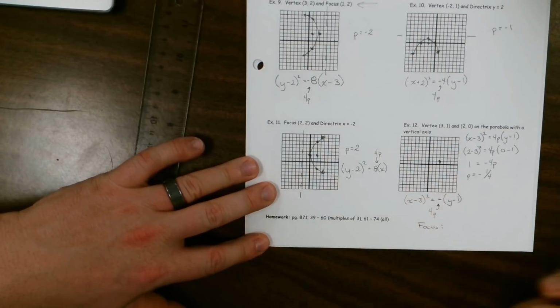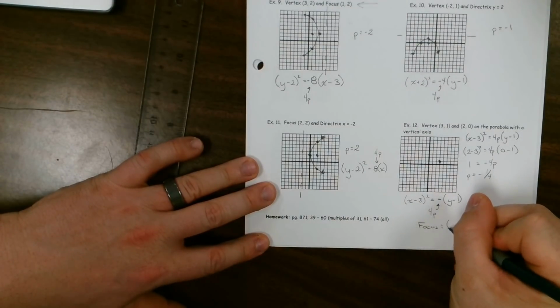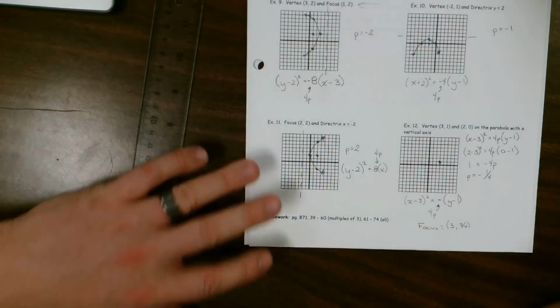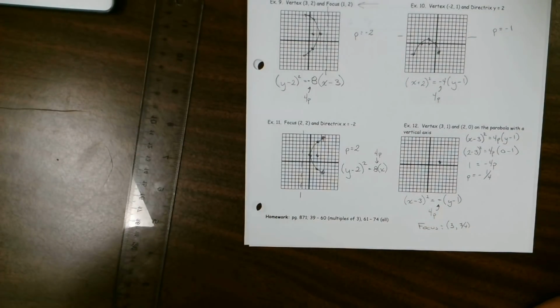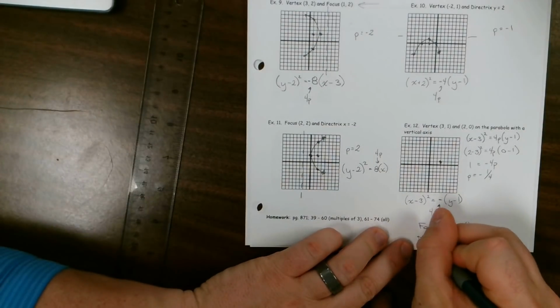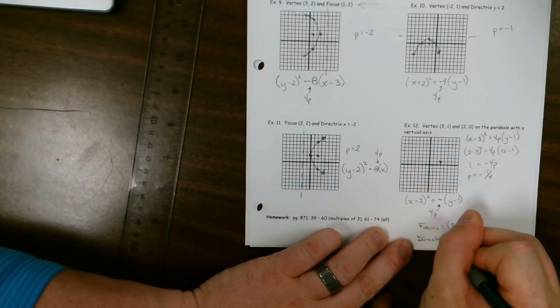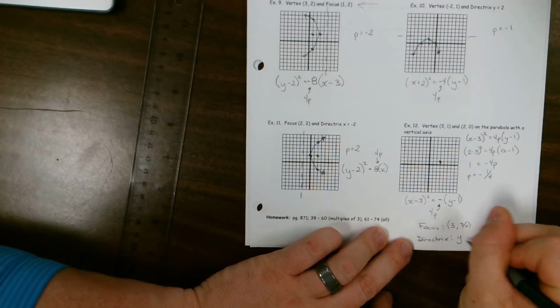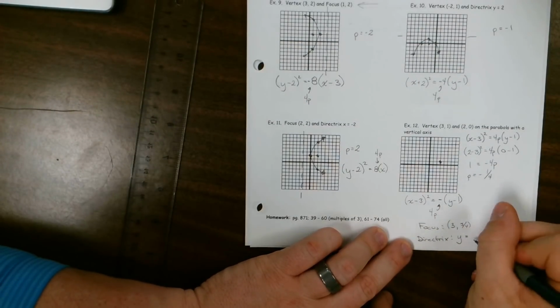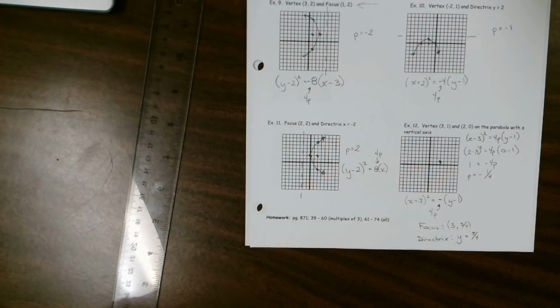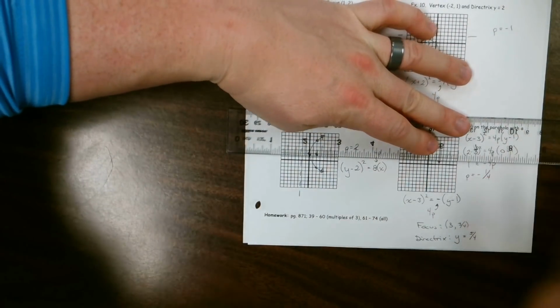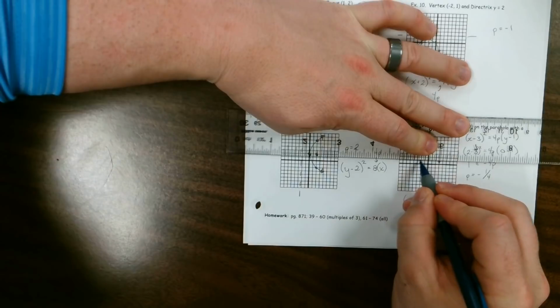The focus is at (3, 3/4) because it's 1/4 underneath the vertex. And the directrix, it's going to be hard to see in my drawing, but the directrix is going to be a horizontal line. It's going to be 1/4 above the vertex, so y equals 5/4. So I'll do my best to draw it here for you guys. I don't want to leave you disappointed, leave you with incomplete notes.